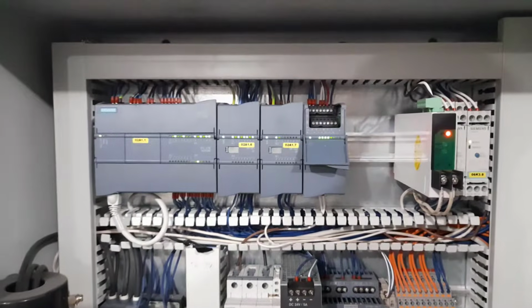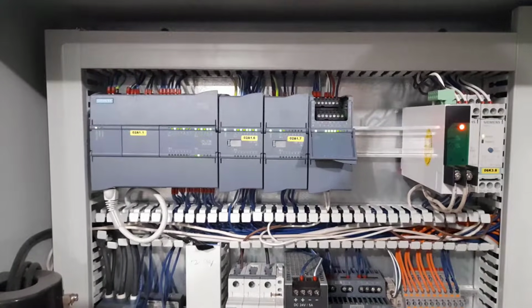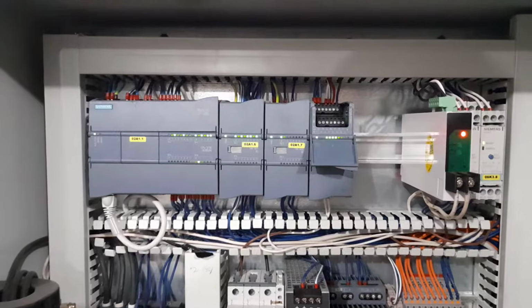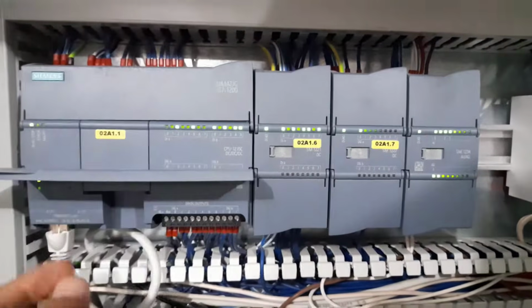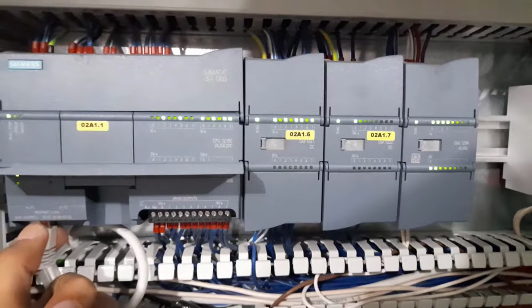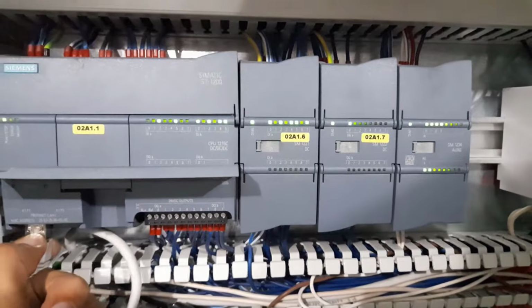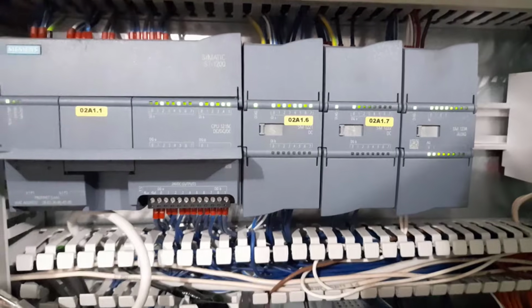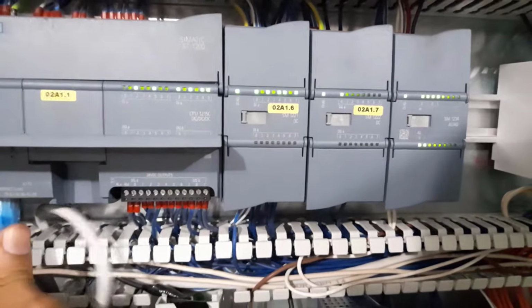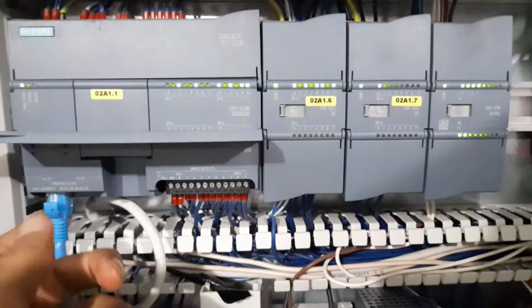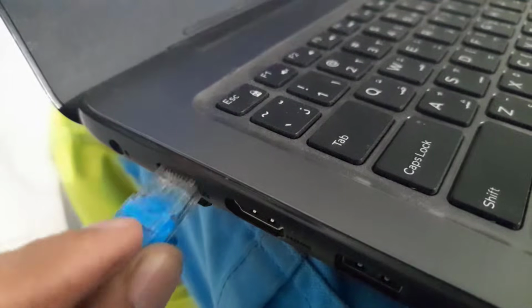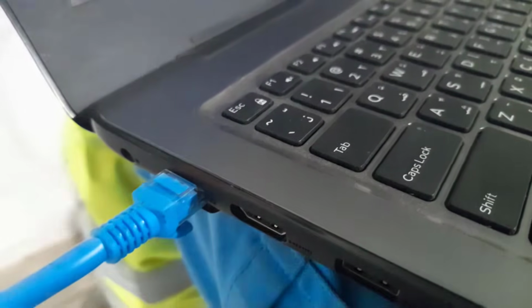Well, in this video we will upload the PLC program from S7-1200 PLC. So here is the CPU of S7-1200 PLC. I will unplug the Ethernet cable that is communicated with a touch panel and will insert my own Ethernet cable for connection with the PG. So here is another end of the cable.